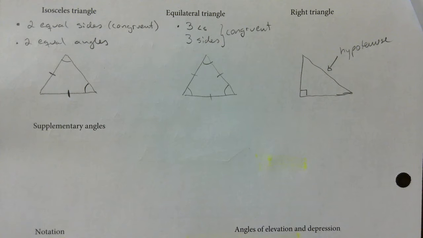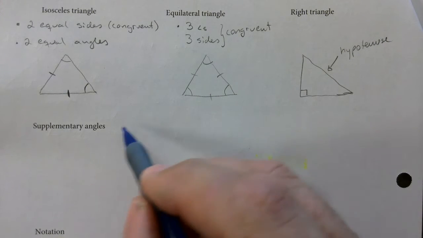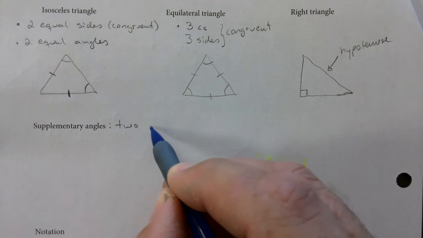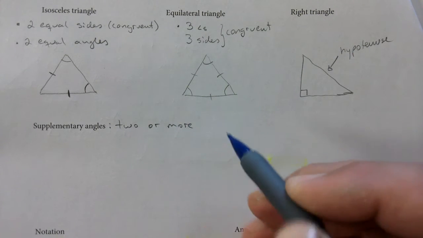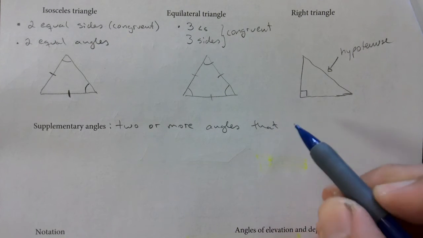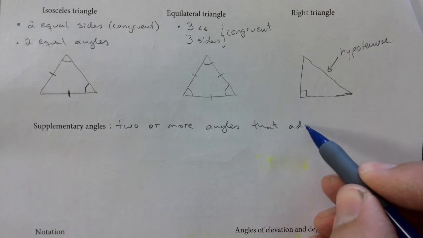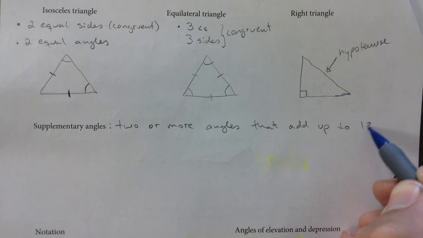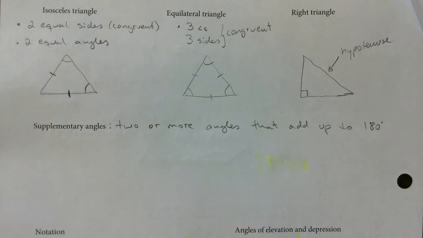And here's the supplementary angles. It's a pretty basic concept, but a lot of students somehow don't see it in certain instances. But supplementary angles, really, it's two or more angles that add up to 180 degrees. Okay, so the classic is just a straight line.